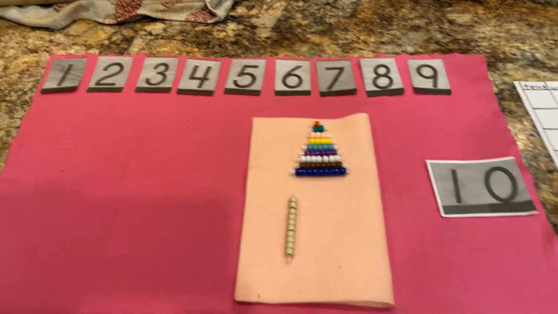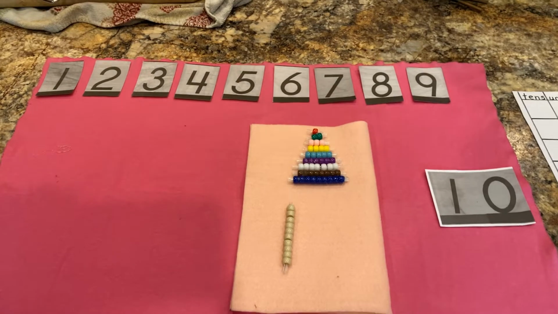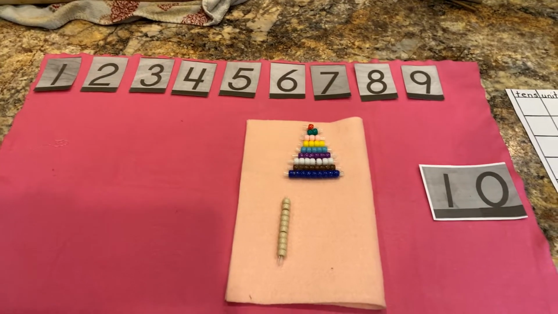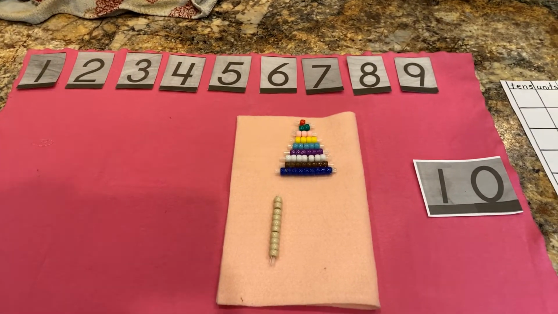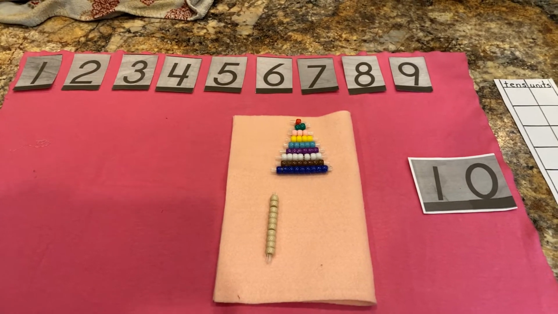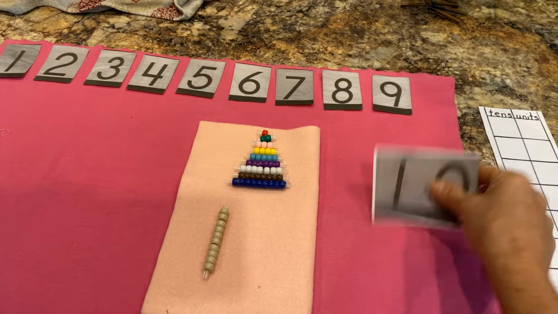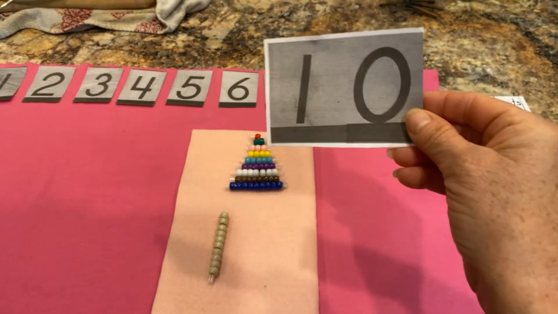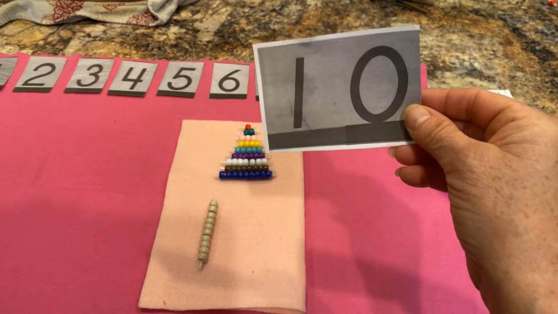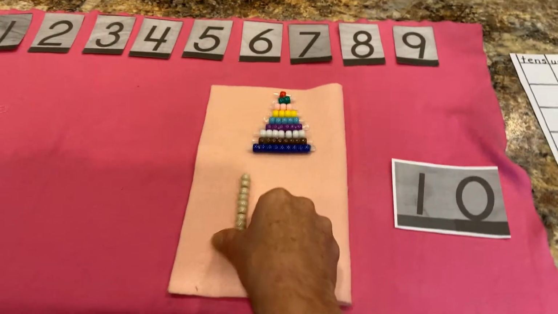Today I'd like to give you a lesson with making teens. So open your packet and make sure you have all your numbers from 1 through 9 out. And get this special one. Do you know what that says? We're going to work with the 10 bar today.